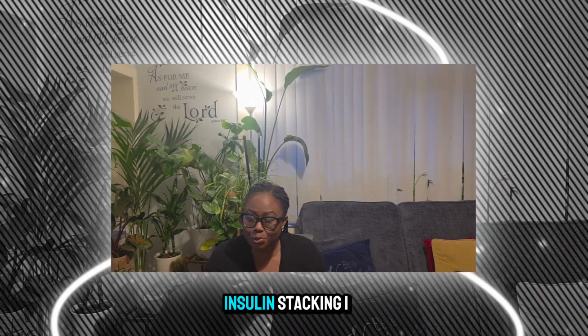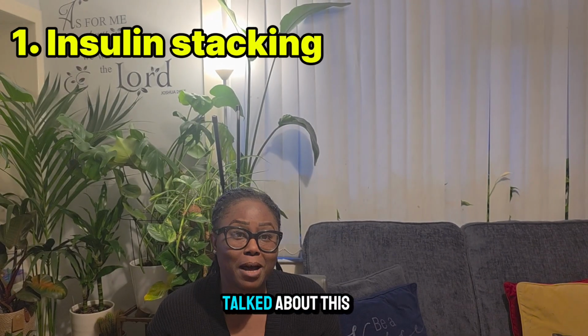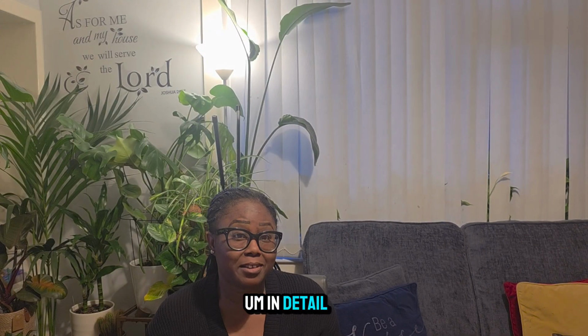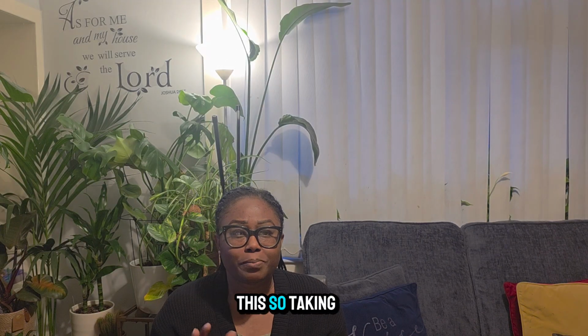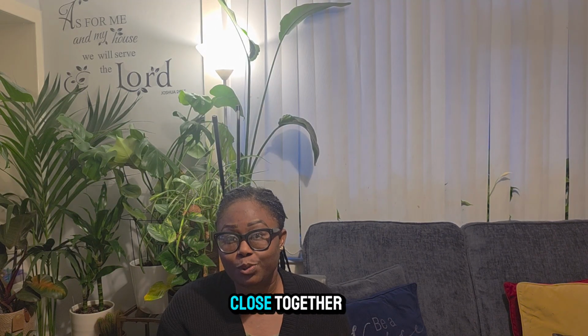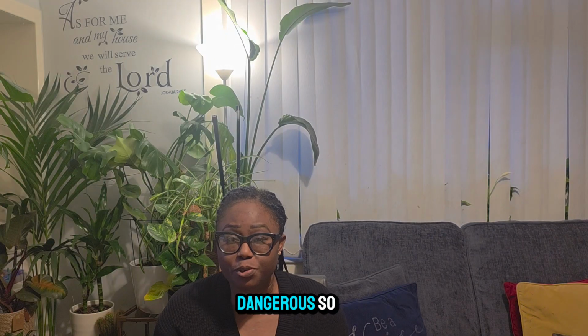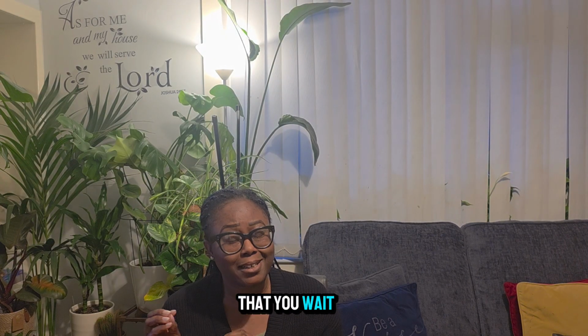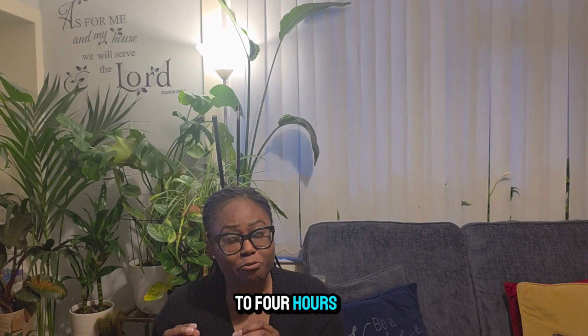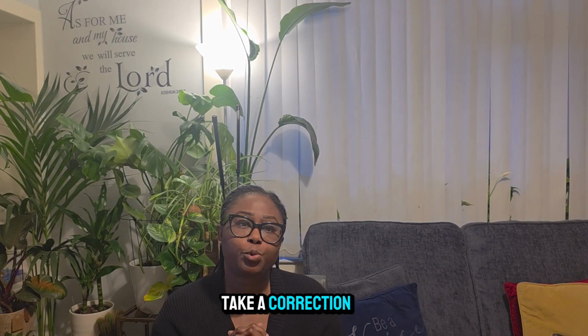Number 1, insulin stacking. I talked about this in detail in a video before this. So taking correction doses too close together is very dangerous. You have to have at the back of your mind that you wait at least 3 to 4 hours before you can take a correction dose.